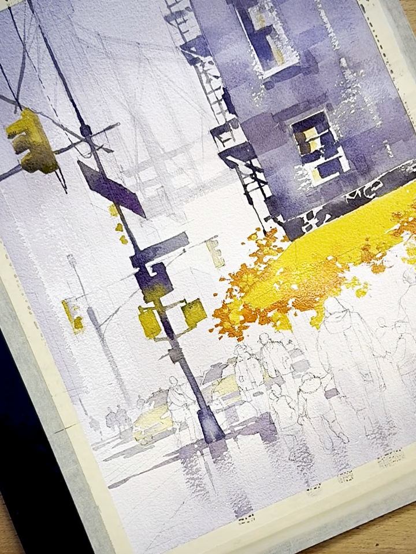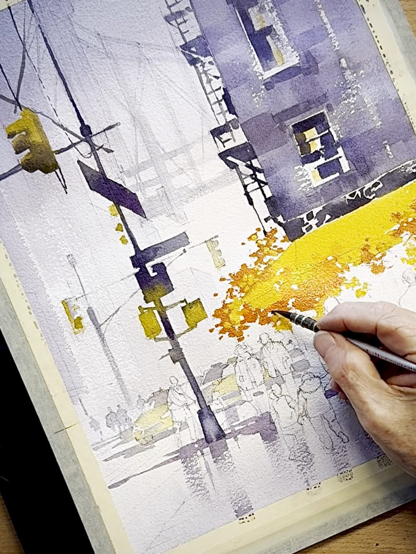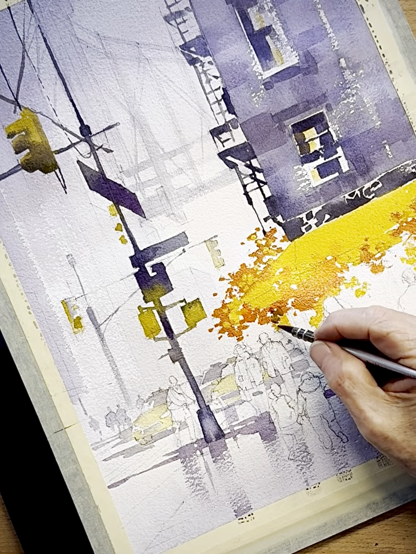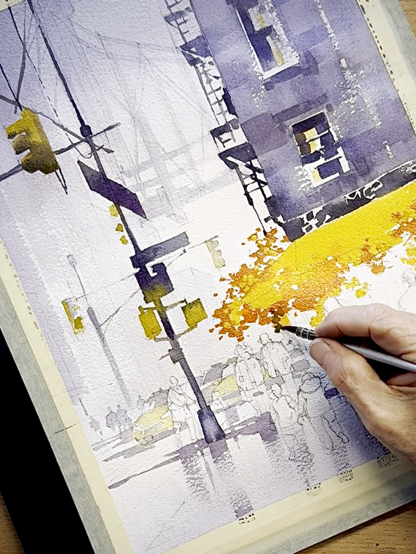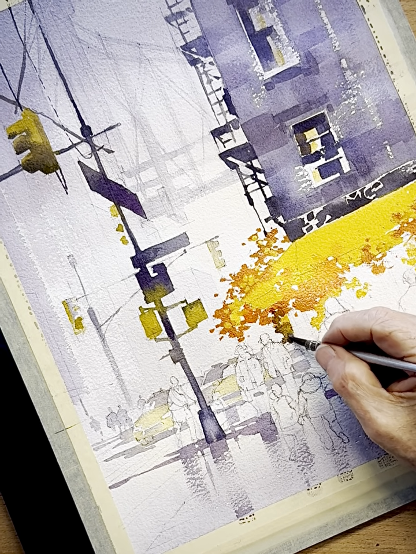Around the corner below the awning, some of this vine shows, but it's in shadow. So while that's still a bit wet, I'm going to drop in with the small mop a little bit of violet to darken it and shadow it out as it turns around the corner.